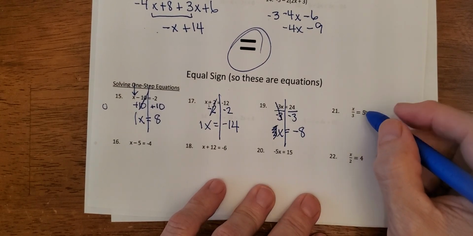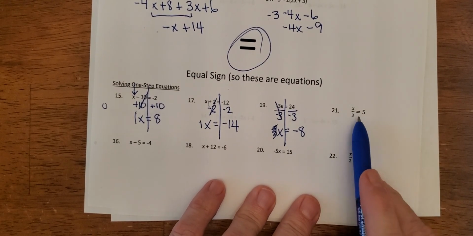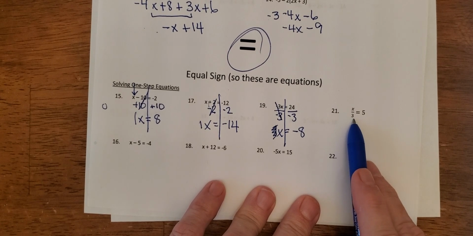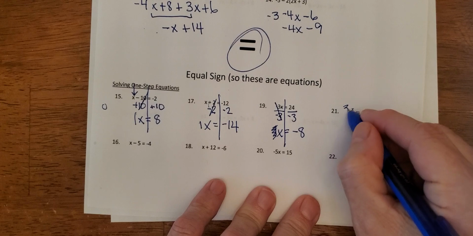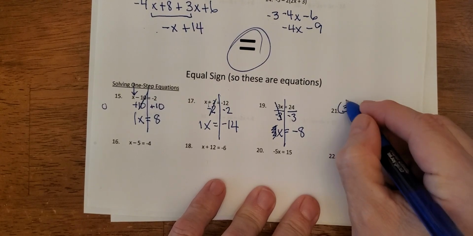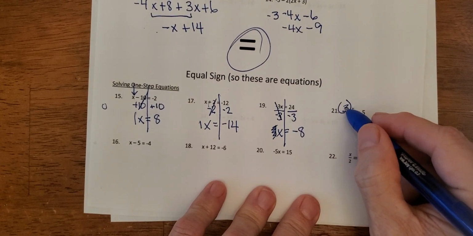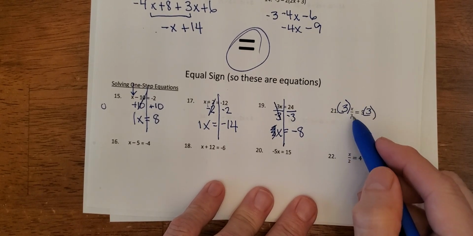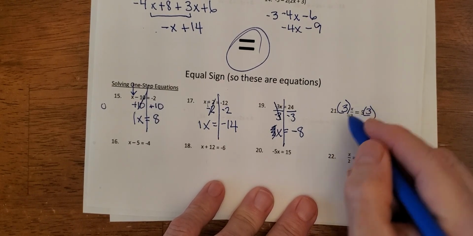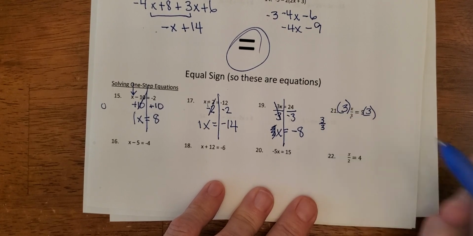All right, so over here, everybody forgets this. 3's on bottom. It means it's divided. If you want to get rid of a division, then you multiply the top by 3. Put it in parentheses. If you multiply the top over here by 3, then you do it over here, right? So the 3's cancel. I don't like cancel. Really, it's 3 over 3, which is 1.